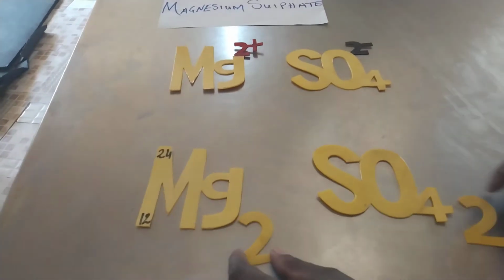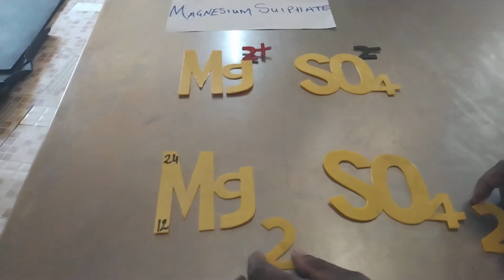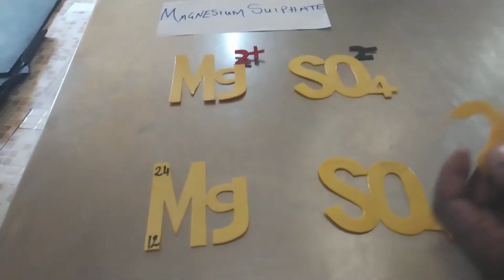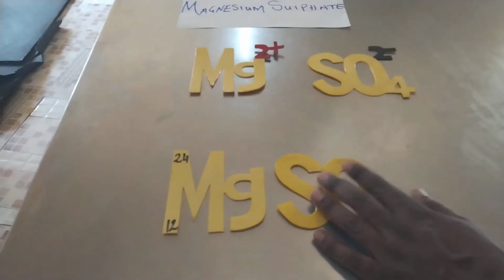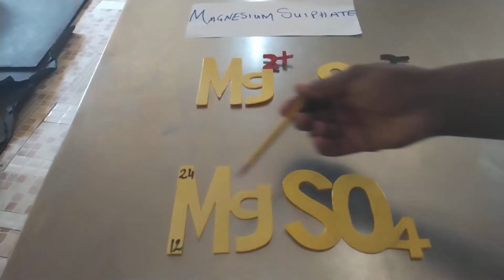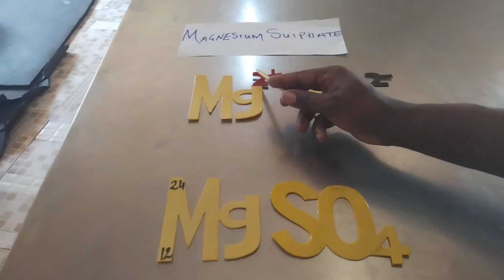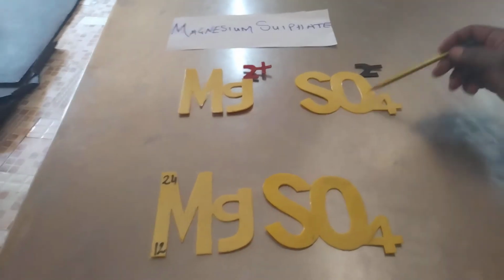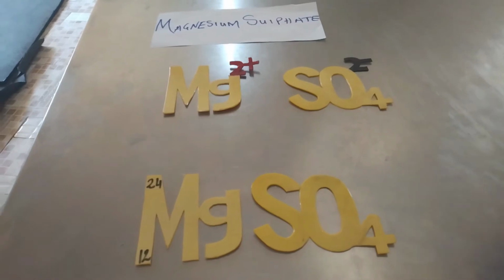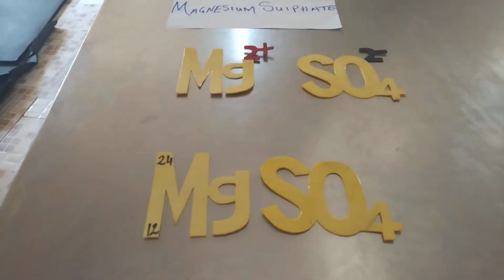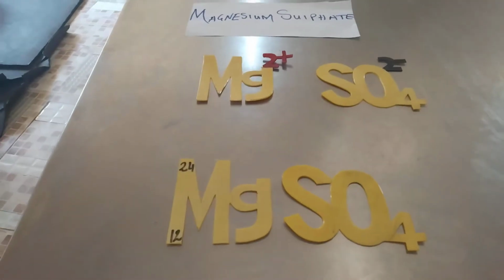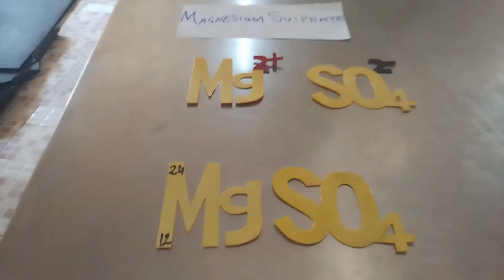And because 2 is an equal number, the ratio is just going to cancel out. So it is going to remain as 1:1 like that. Now, this is the formula for magnesium sulfate. As you can see, the charges have balanced. We have a +2 and a -2, so those 2 charges are cancelling out. So this is our formula for magnesium sulfate, as you have seen.